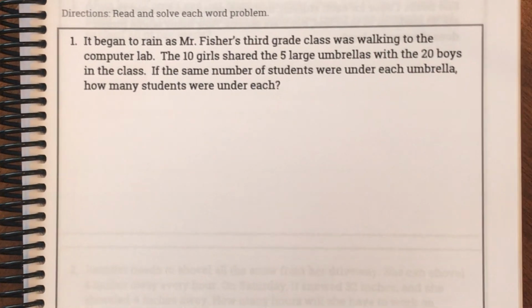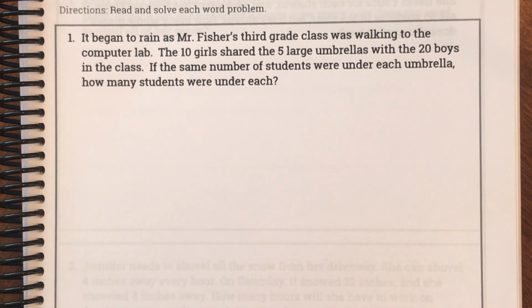My first problem says, it began to rain as Mr. Fisher's third grade class was walking to the computer lab. The 10 girls shared the 5 large umbrellas with the 20 boys in the class. If the same number of students were under each umbrella, how many students were under each?